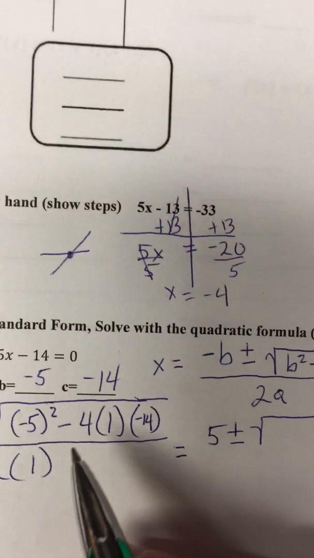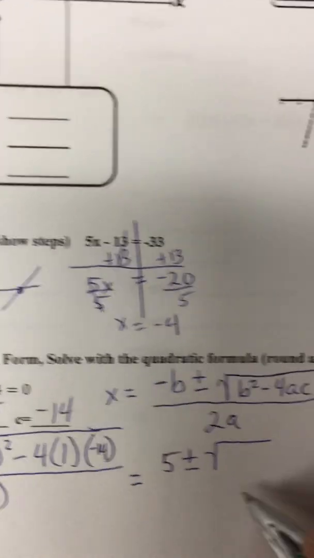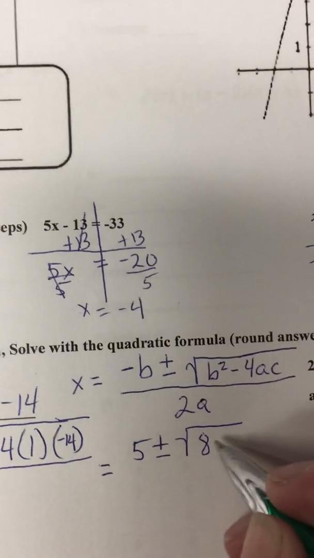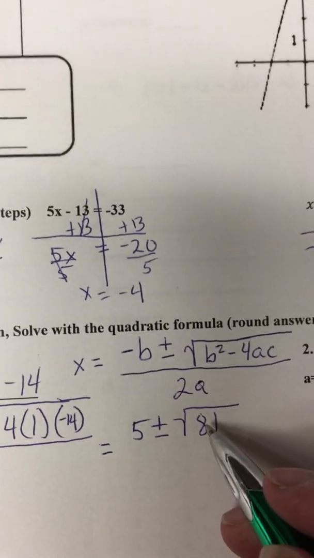Okay, hopefully you went and put that in the calculator. You paused the video, you went and did that. This number inside here wound up being 81. So when we get ready to do this in a minute, this is going to be the square root of 81. Well, what is the square root of 81?